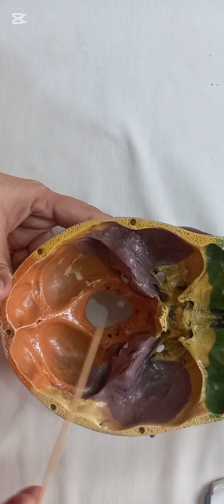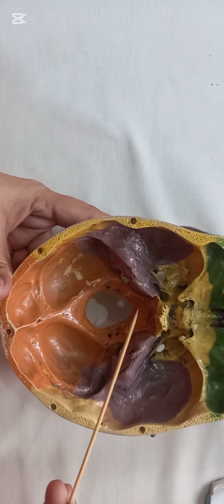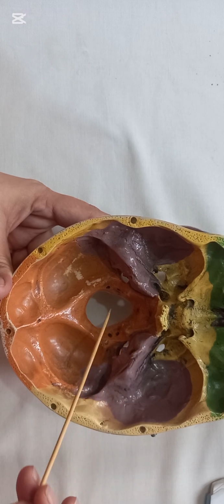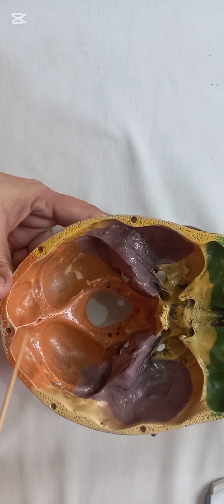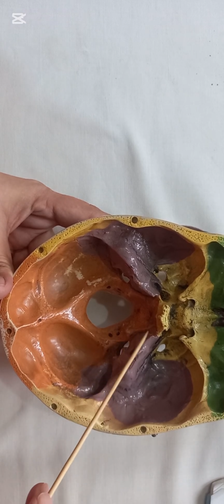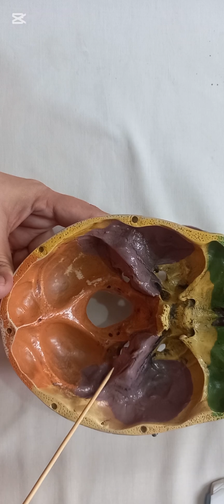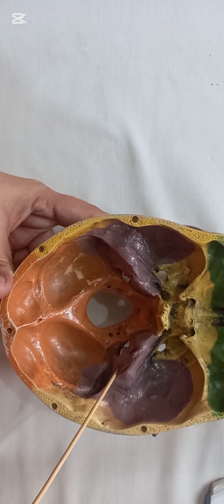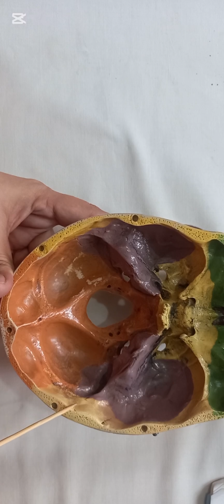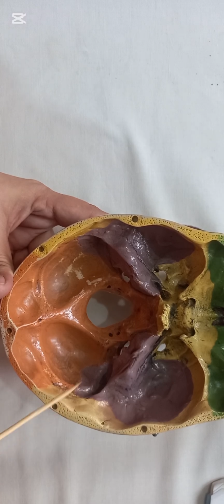Then the floor in the median area is formed by the sloping area known as the clivus, the foramen magnum, and the squamous occipital bone. The lateral area of the floor is formed by the condylar part of the occipital bone, the posterior surface of the petrous part of the temporal bone, the mastoid part of the temporal bone, and the mastoid angle of the parietal bone.